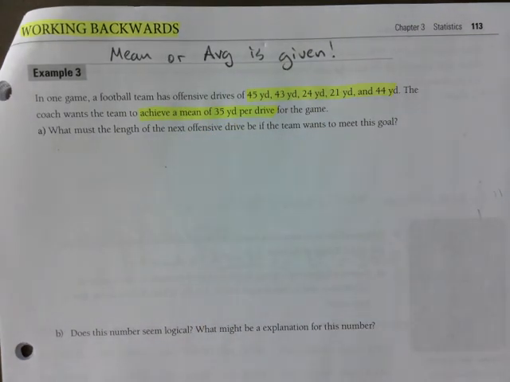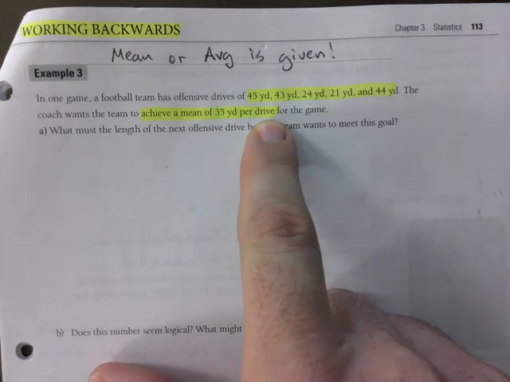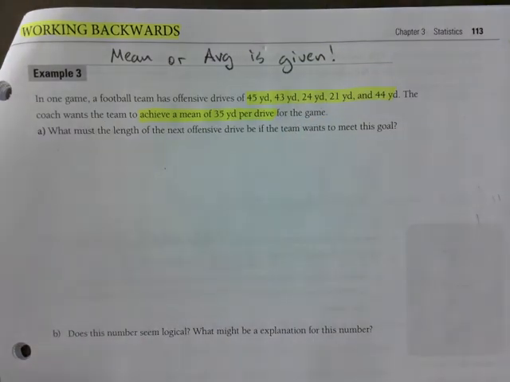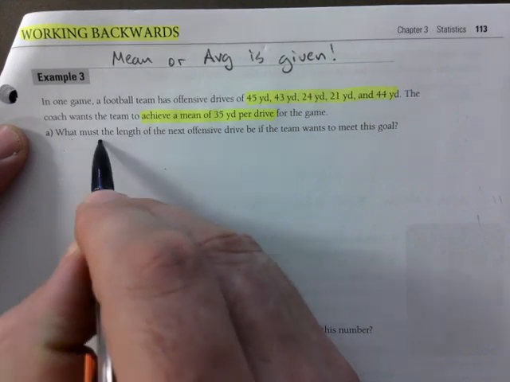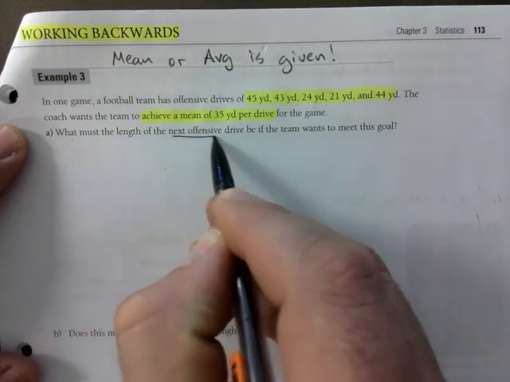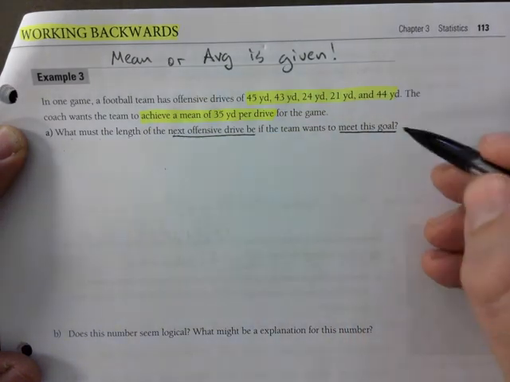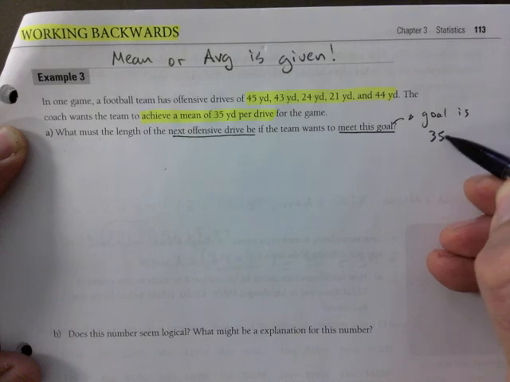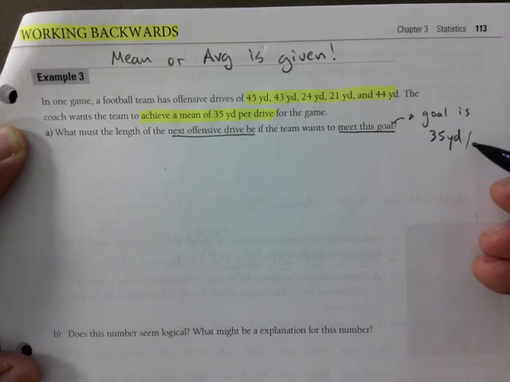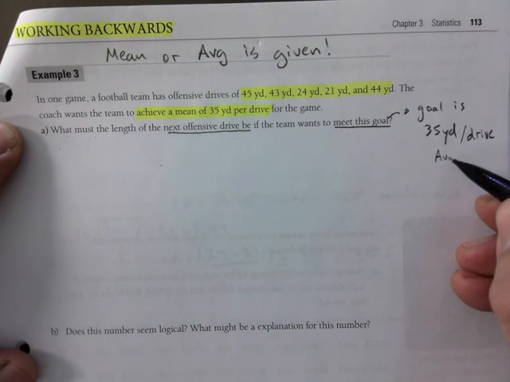You want there to be a certain average. This coach wants the 35 yards per drive. And so is that going to happen? What needs to be done for that to be the case? So what must the length of the next offensive drive be to meet the goal? The goal is 35 yards per drive. Just to reiterate that, that's your average, right?